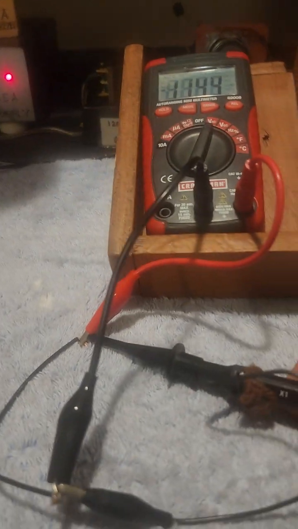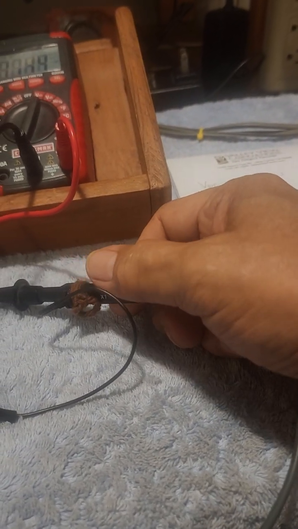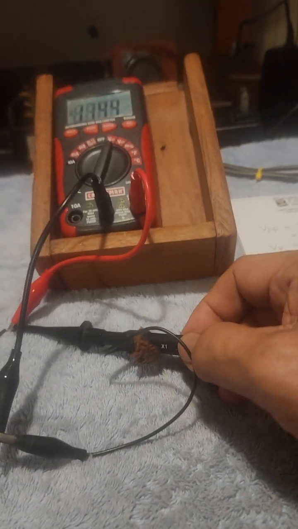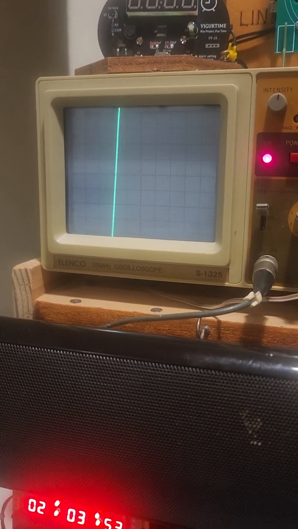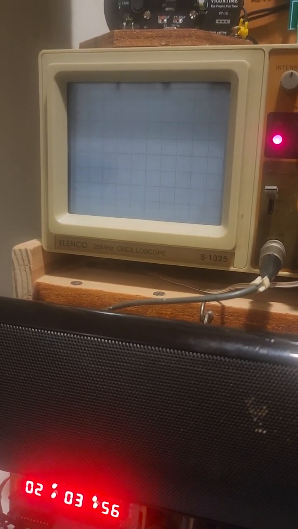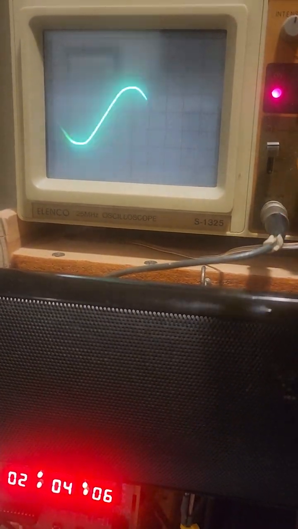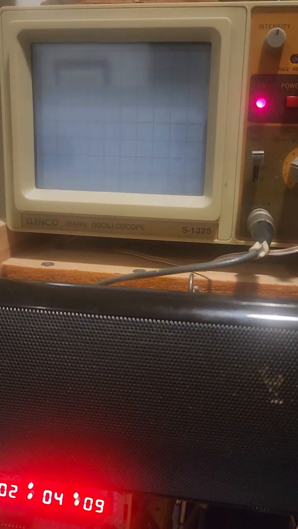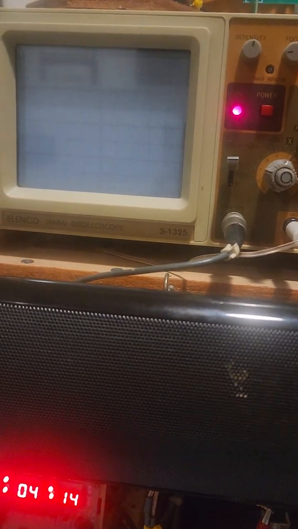if I place this setting here, there is a toggling setting over here, either times 1 or times 10. If I put it on the times 1, the graph is very big. So I will make the graph smaller by toggling this one to the times 10. Meaning to say, this graph here was 10 times less than the original. So in the computation of the voltage, we should multiply it by 10.